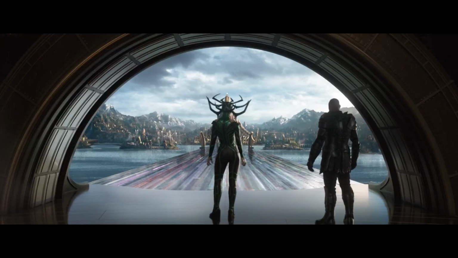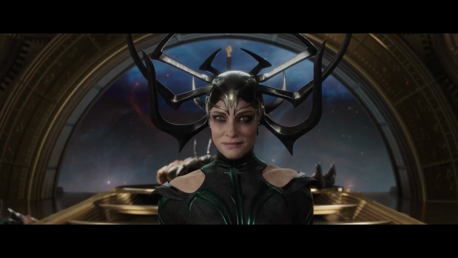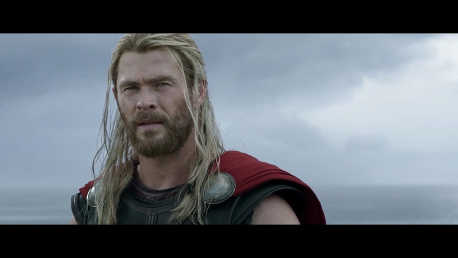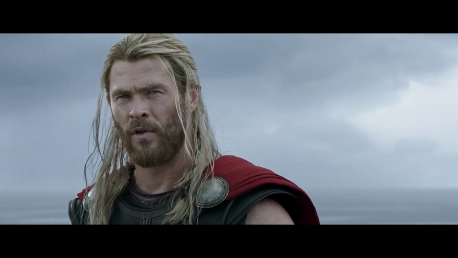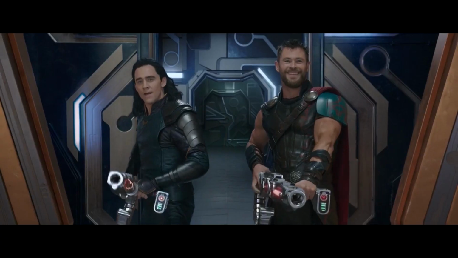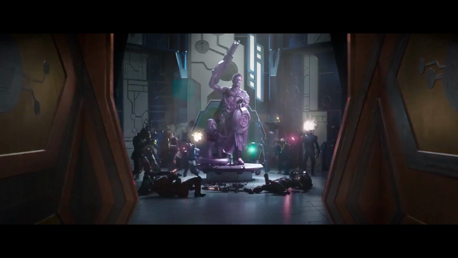Visually, I think the film just looks gorgeous, and I love how bright and colourful it is. There are a few points where the colours do feel a little bit muted, but for the most part it's a very vibrant and eye-catching movie.